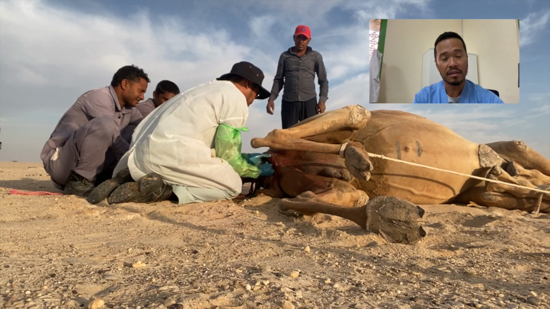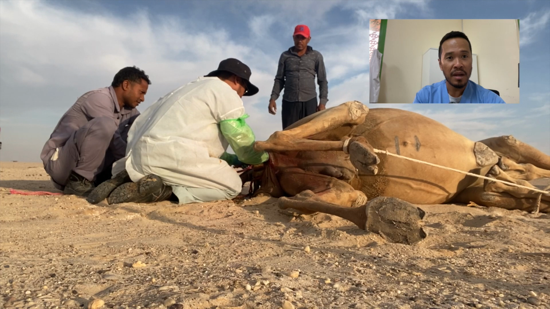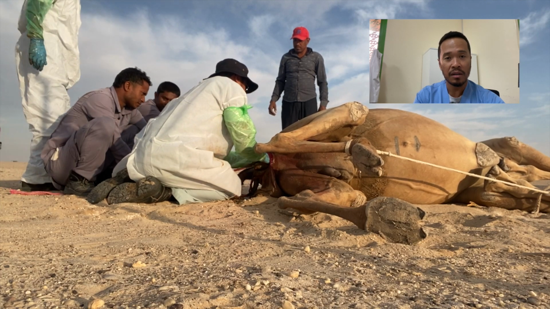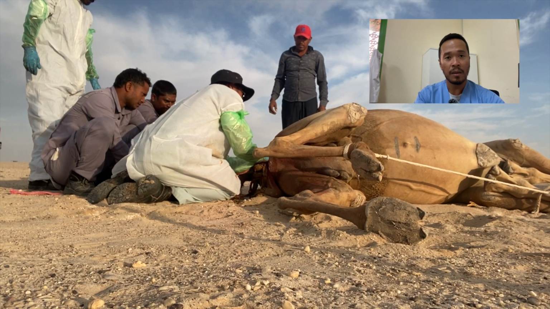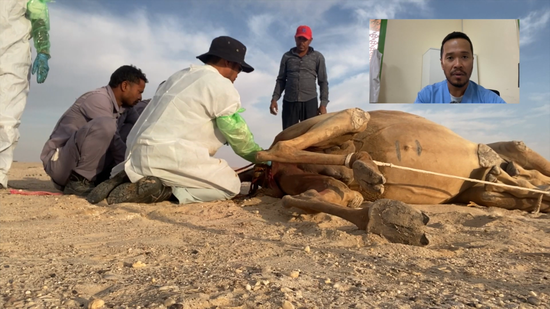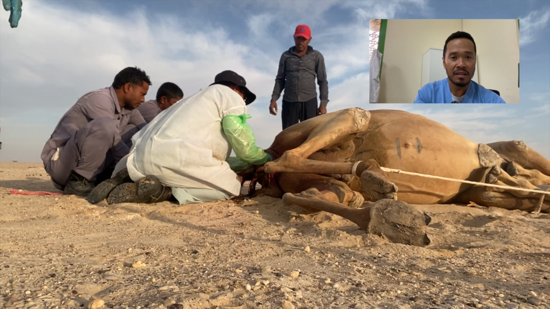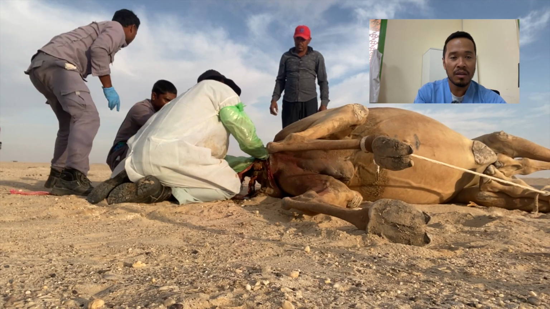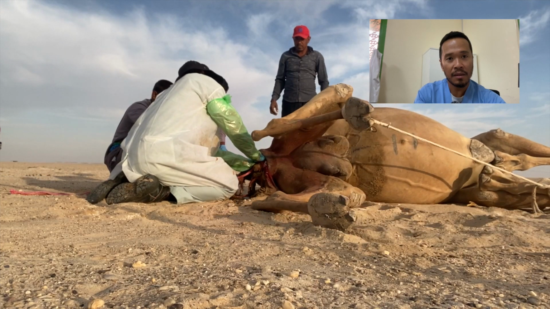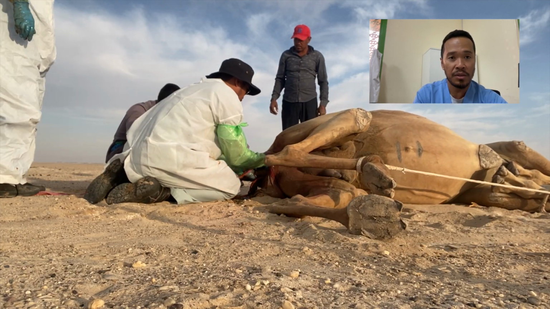But it's a big but in camels. As you can imagine, they have long extremities, long legs, long neck, and that is not possible here. Plus, the weight of the mother, the intestine, the stomach, everything is pressing towards the uterus.